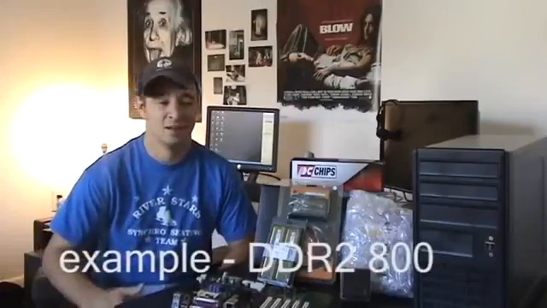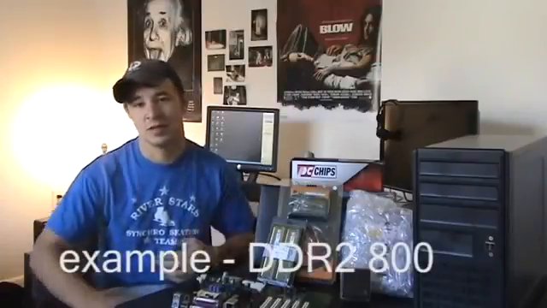Alright, the next thing I want to talk to you guys about is the speed of RAM. Now, once you're looking at RAM, you're going to come across a number that you might not know what it is, a number that's just floating there and not really telling you a whole lot. For example, when you buy RAM, it's going to say something like DDR2 800, DDR2 1000. You're like, what the heck is this? I don't know what this number means. This number is the speed of your RAM, and the higher the number, the faster.